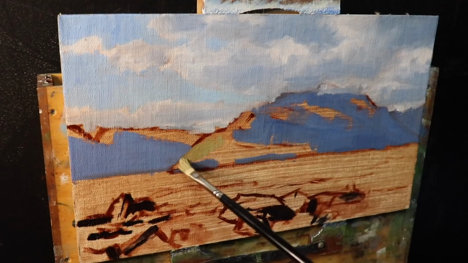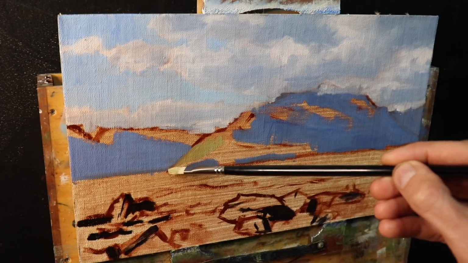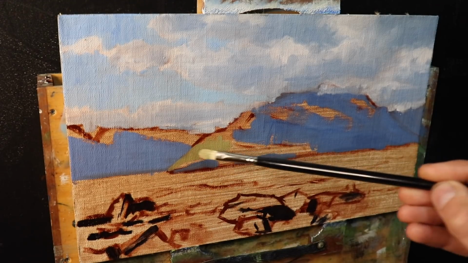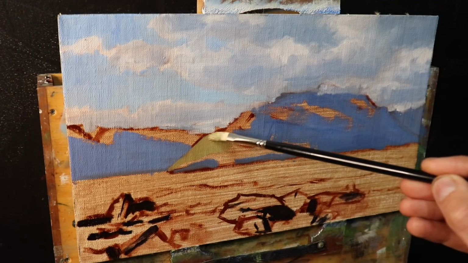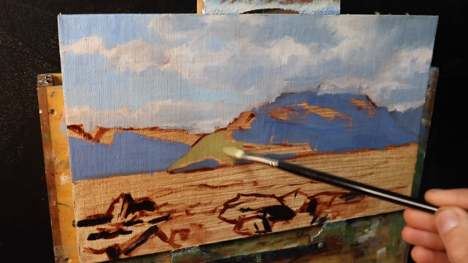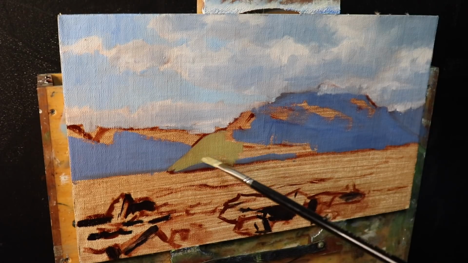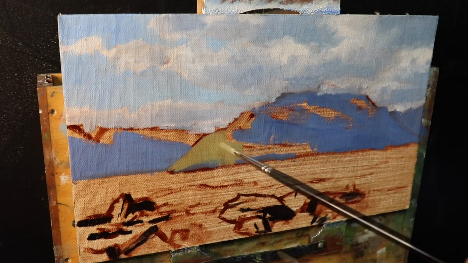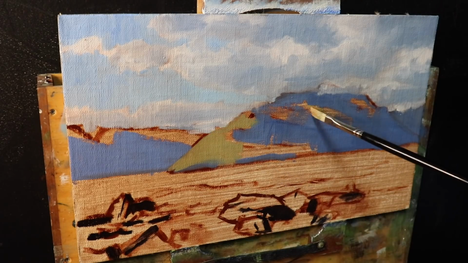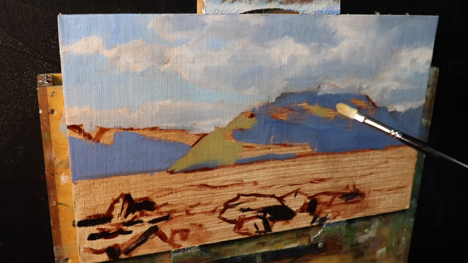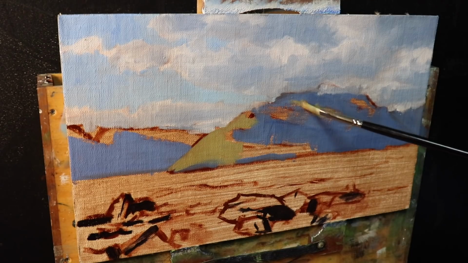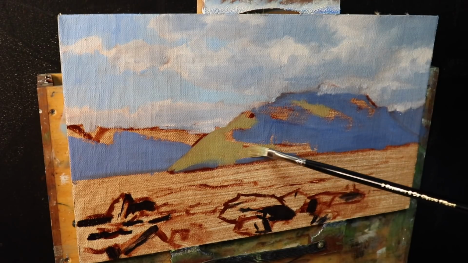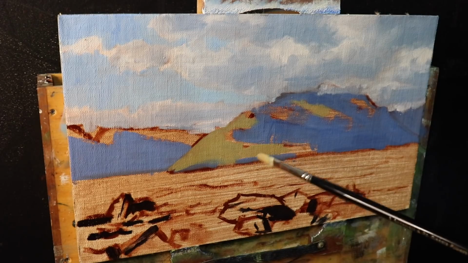Next I start painting the areas in light on Cecil Peak. Now the grass and vegetation on this mountain is naturally low in chroma. There's a lot of tussock grass, especially in the upper section of the mountain, which is kind of a golden straw colour. There's more greenery in the lower section of the mountain, but it's very pale and light in value, so we're going to be using low chroma colours here.